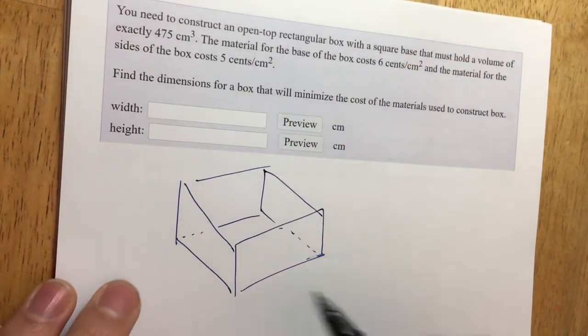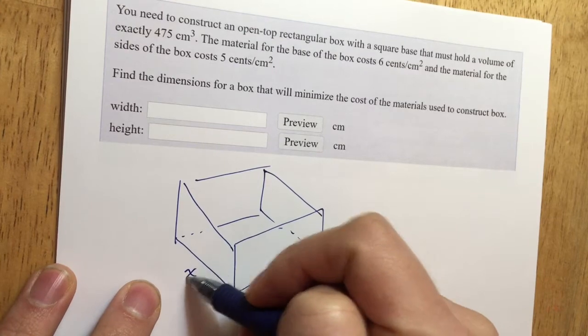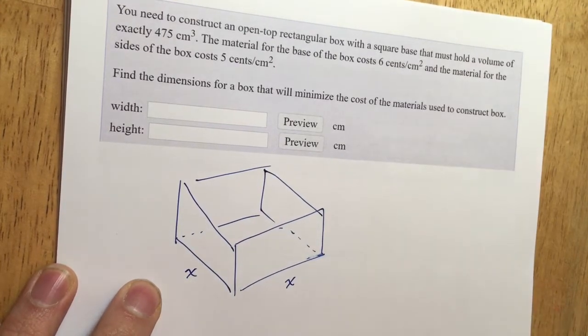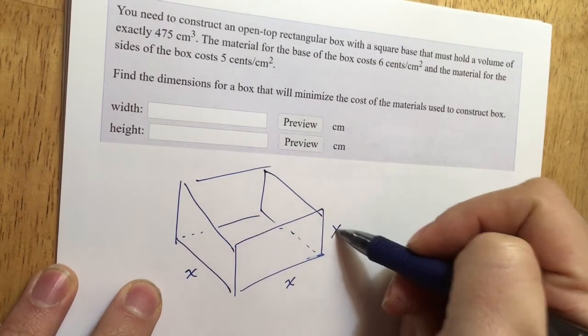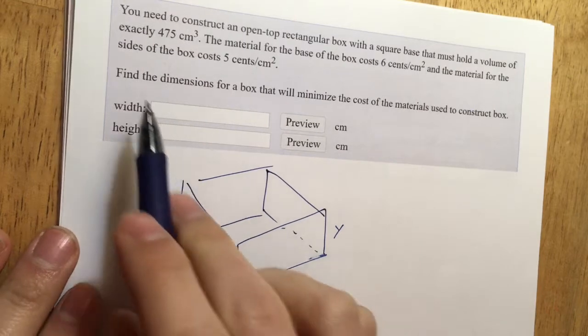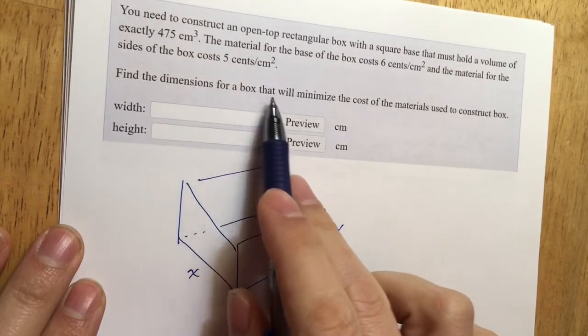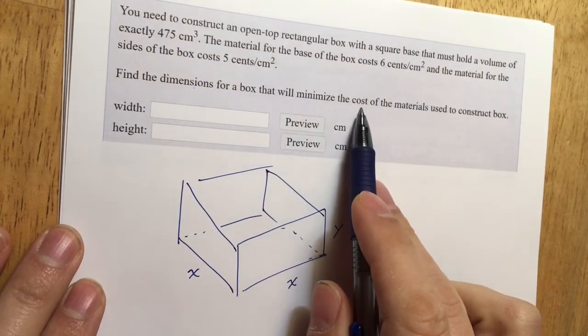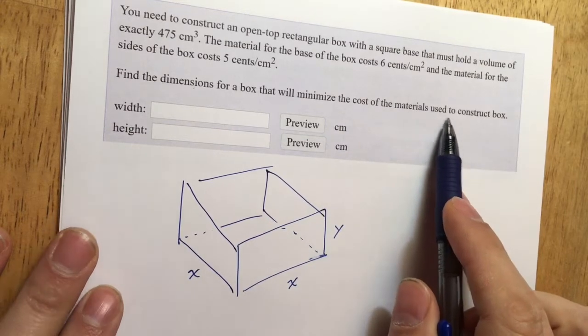It looks like this. It's a square base, so let's just put dimensions x on the base. And it has some height. Let's call that y. And what are we trying to do here? Well, it says find the dimensions for a box that will minimize the cost of the materials used to construct the box.